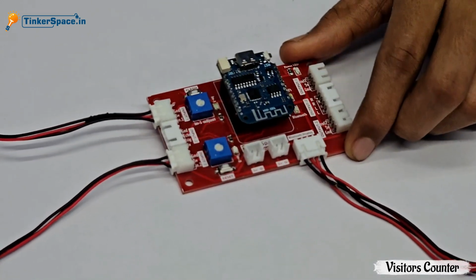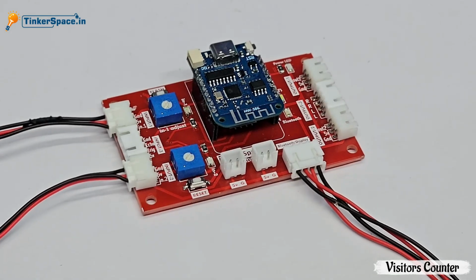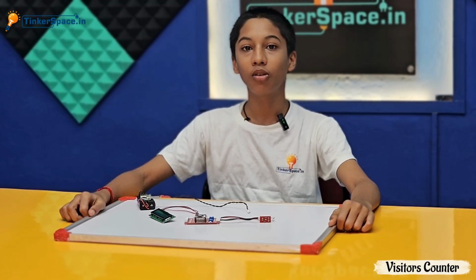This is TinkerSpace Brain Board. We have connected all the components. Now let's do the coding.